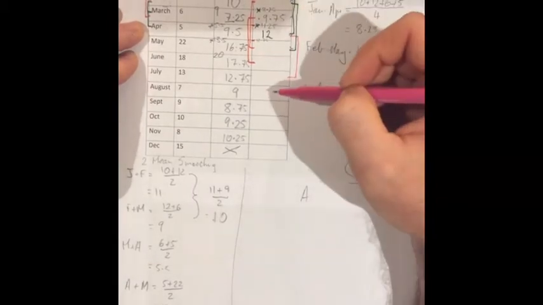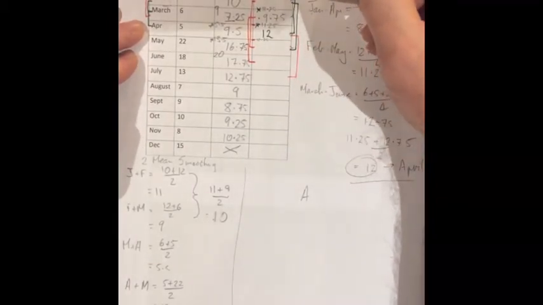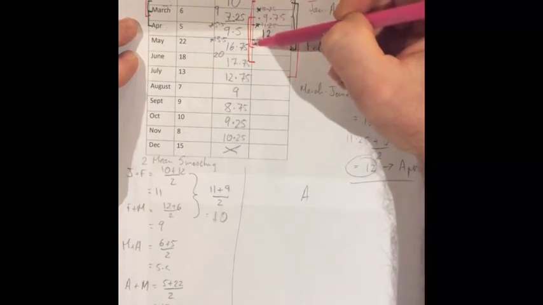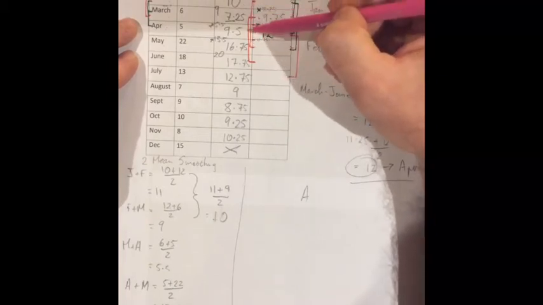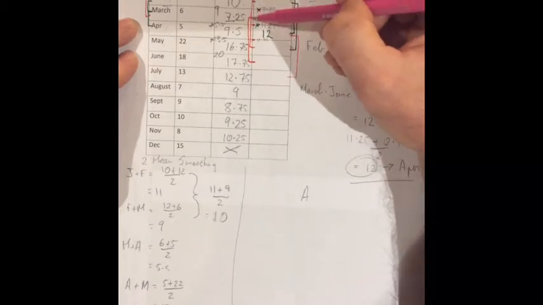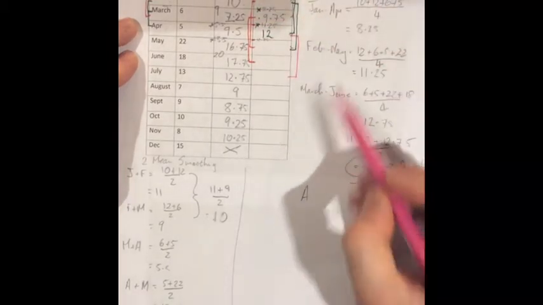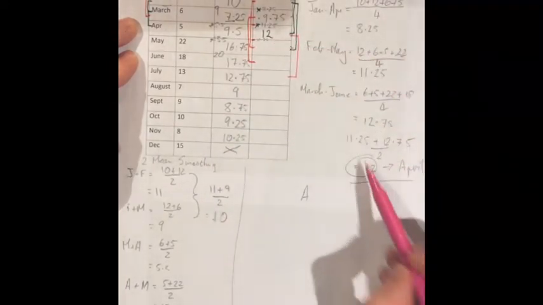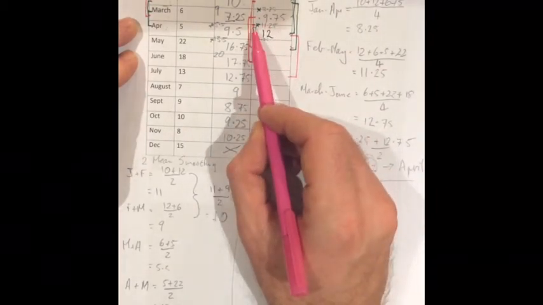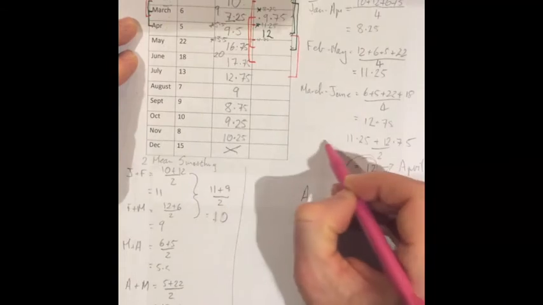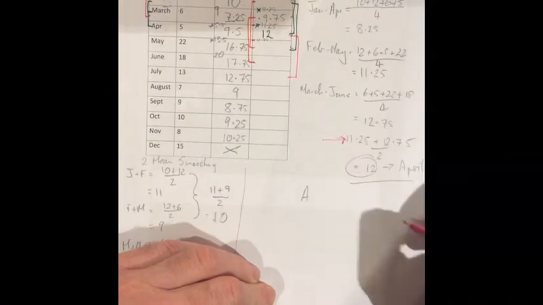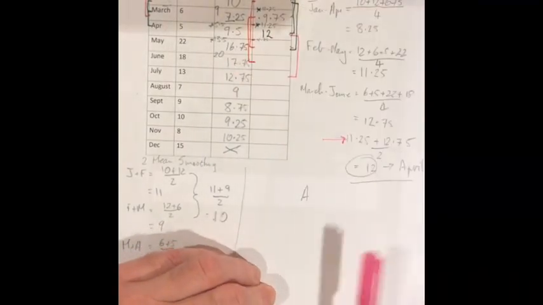I did the same thing, I moved one up. I started with January, then I move up to February. Look at the 4 values from February to May, and the 4 values from March to June. So again, 5 values in total. Feb to May I've already got. March to June's value is 12.75. Add those two together, 11.25 for the March, April, and 12.75 just here, and I divide that by 2, I get 12. So April's value is 12.